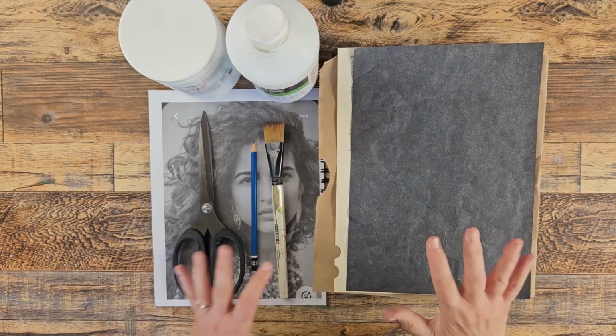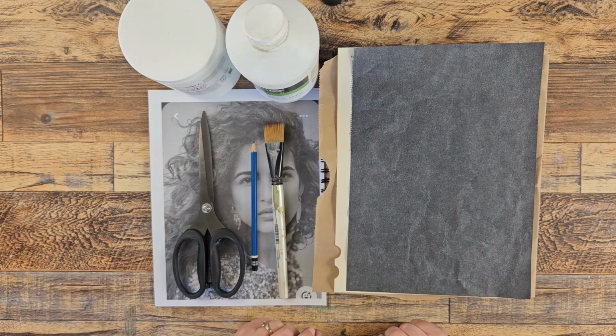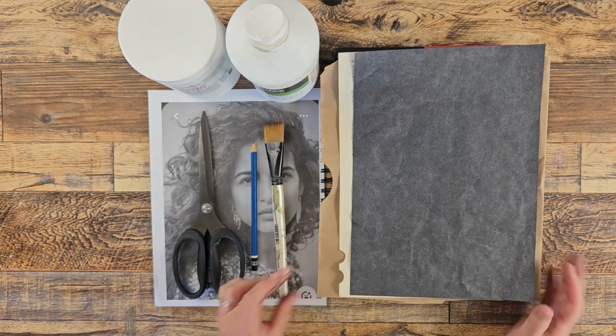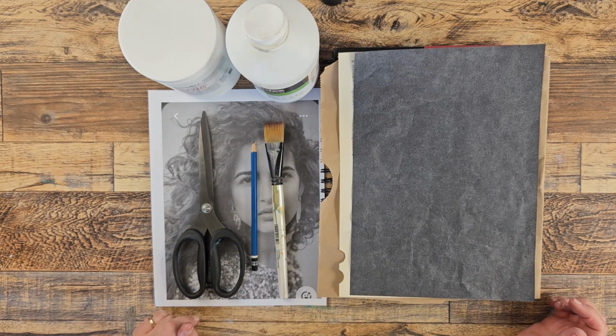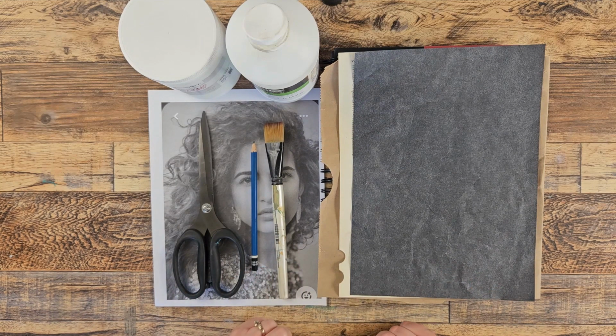So, pretty simple supplies today, and I hope you have fun. For those of you who are like me, who feel like you can't draw, I hope this gives you a starting place, a point to begin.